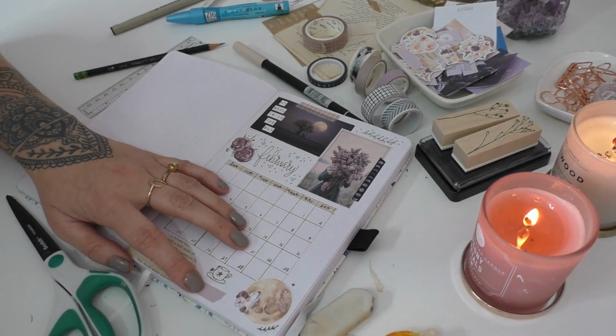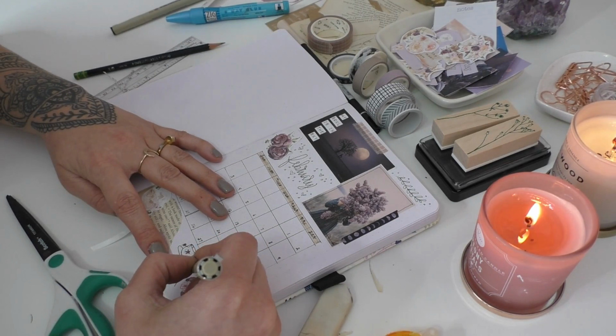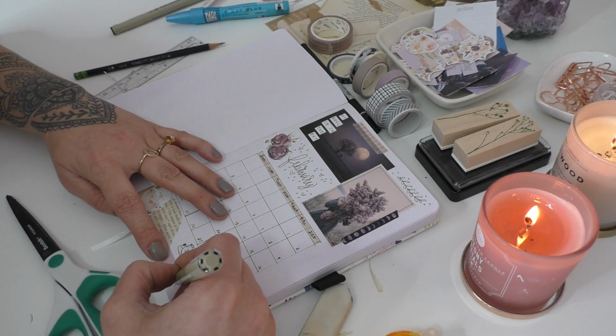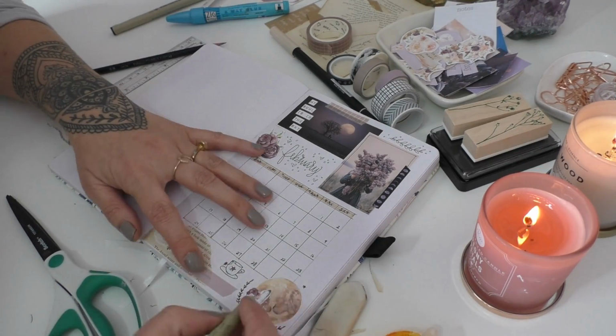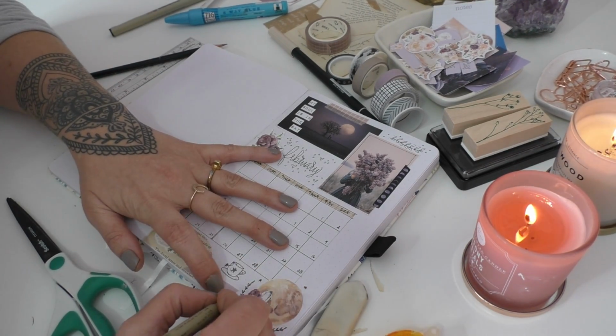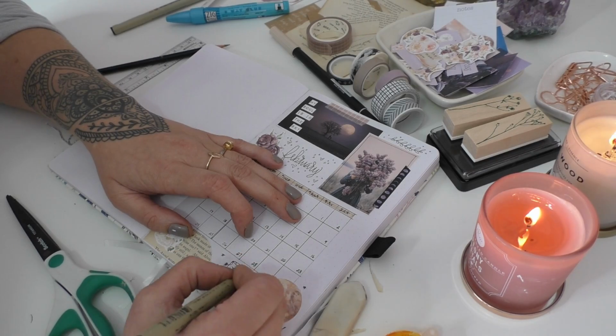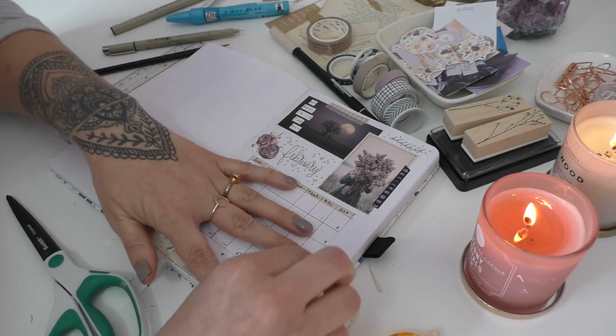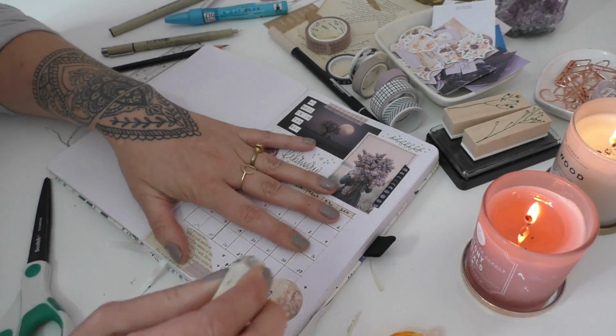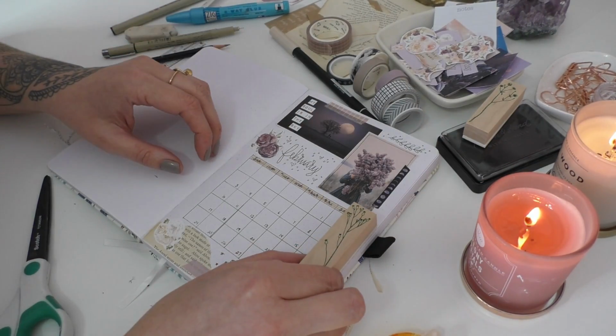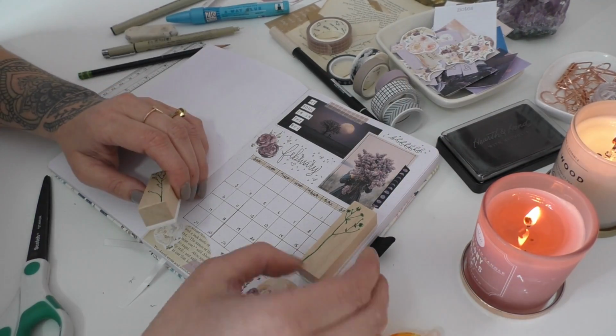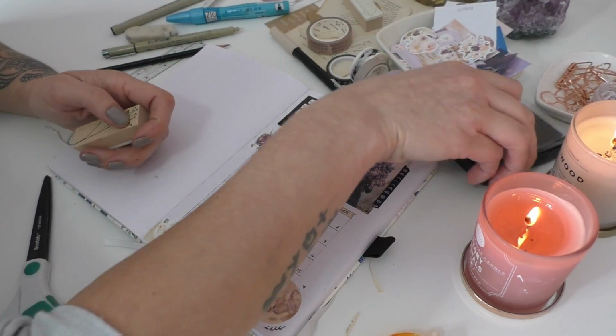My inspiration for this spread actually came from a printable kit that I just did called Moon Gardens. It was pretty easy because the kit comes with pictures and a memo and a bunch of embellishments to use. And then all I needed was some stamps and some washi. That made it really nice and easy.